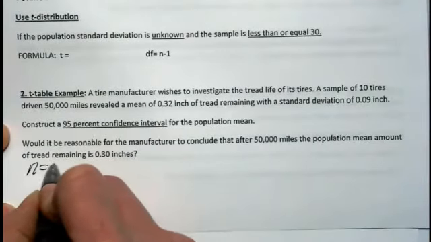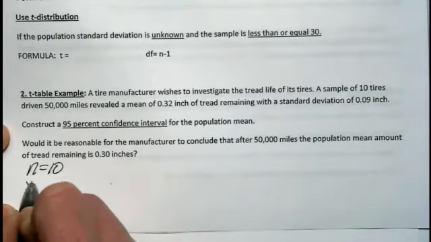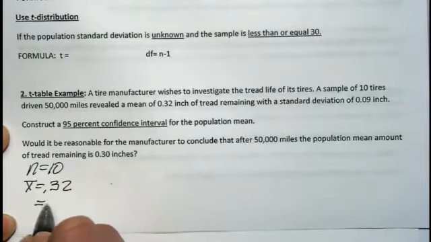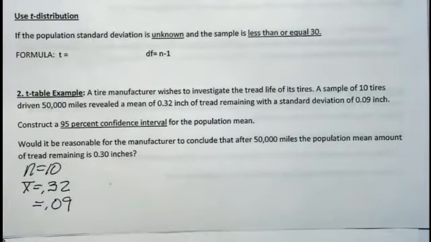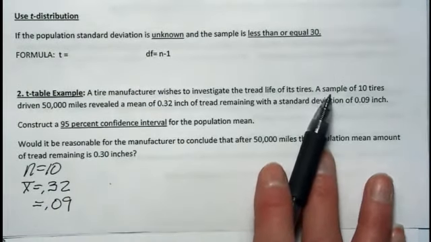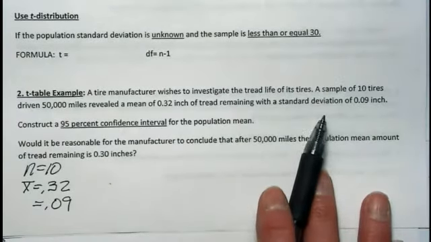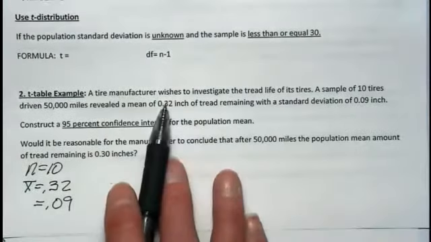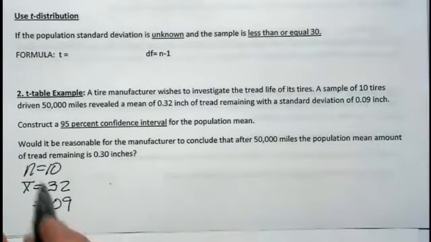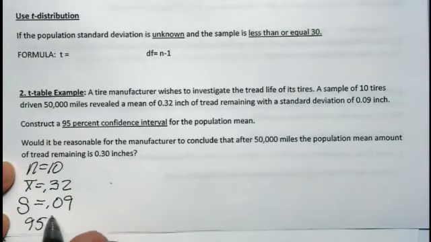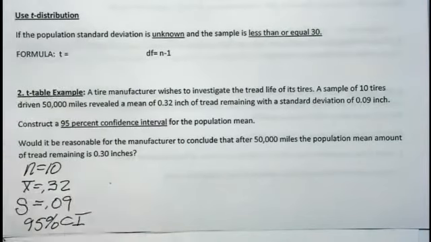We have a sample of 10. We have a mean of 0.32. We have a standard deviation of 0.09. Is it a population or a sample? Well, if you notice here, the word sample is in the sentence with standard deviation. They sampled 10 and they got these two statistics, the mean and the standard deviation. So this is a sample standard deviation, or an S. We want a 95% confidence interval.